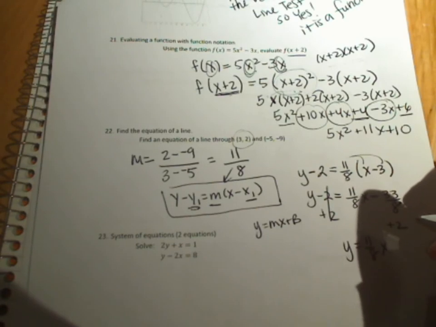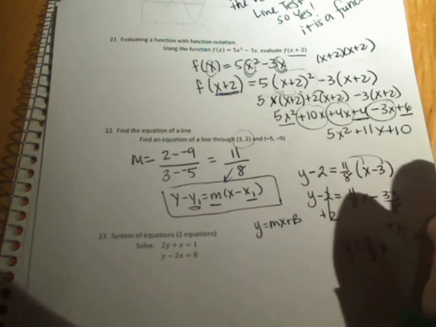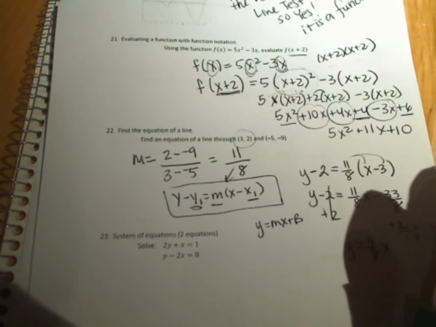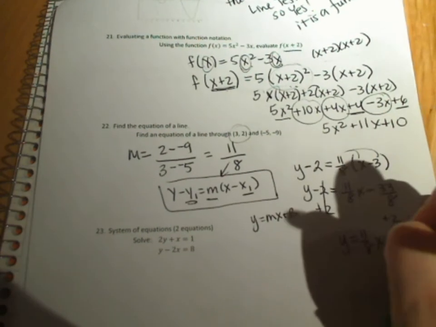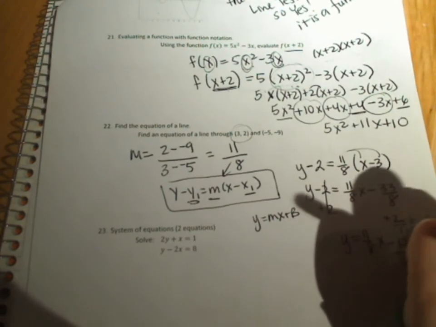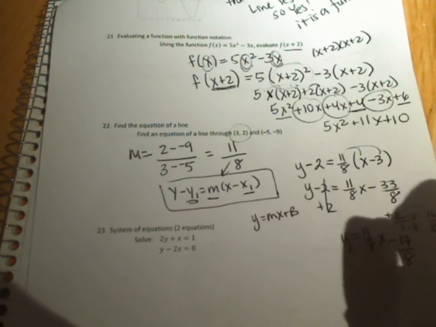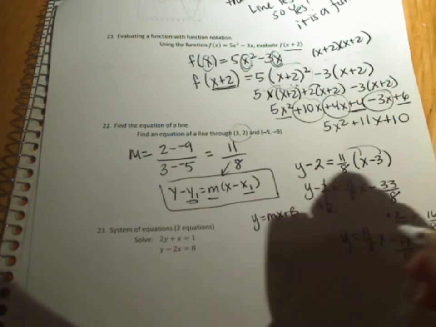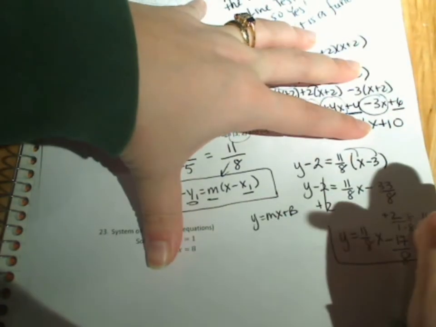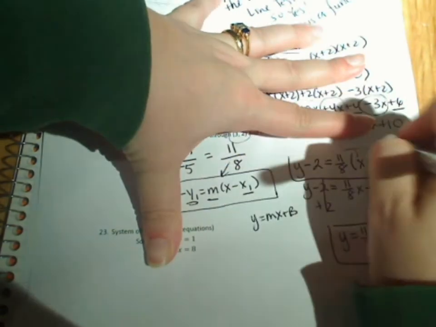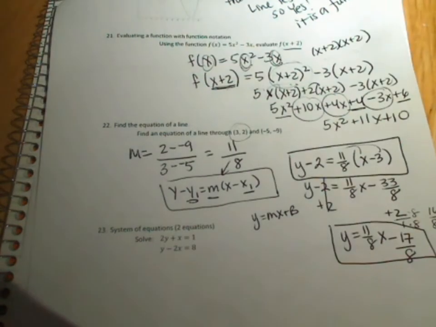So we have to get common denominators, times 8 over 8, 16 over 8. That is negative 17 over 8. And there's the other form. So depending on what the answers look like on the multiple choice part of the test, you can pick one and work into the other, or maybe you'll have one right away.